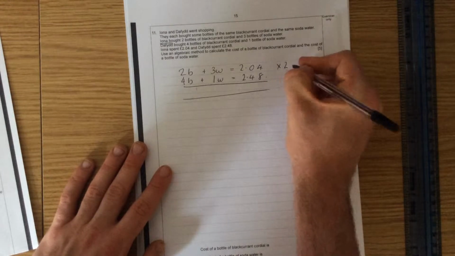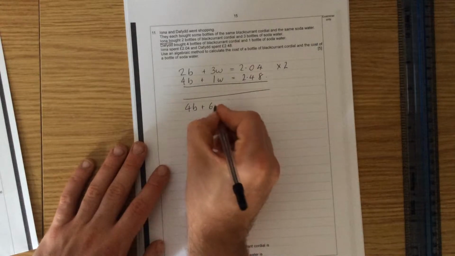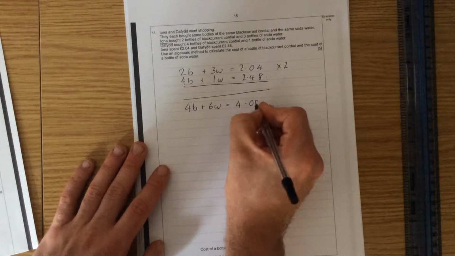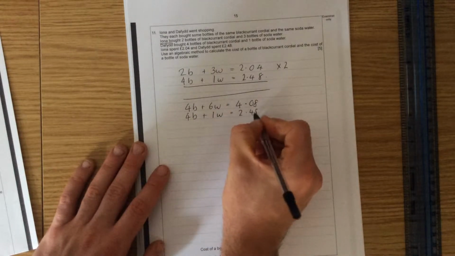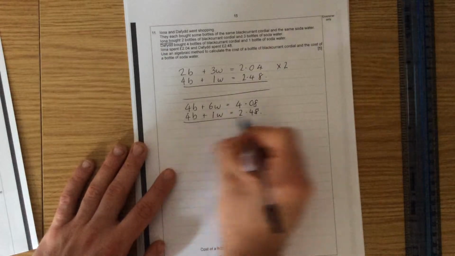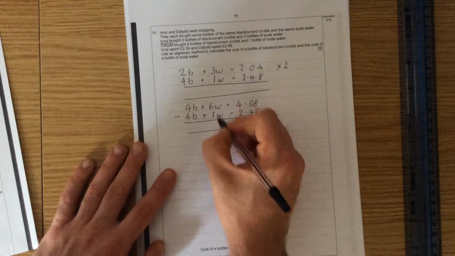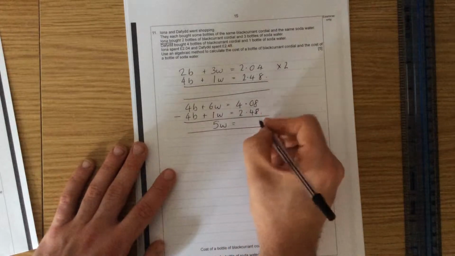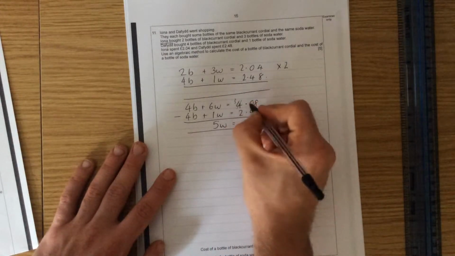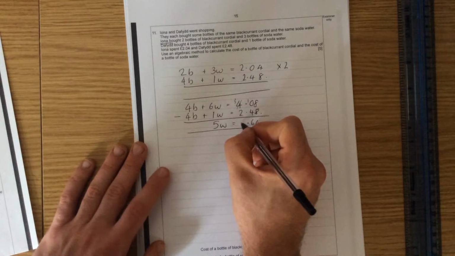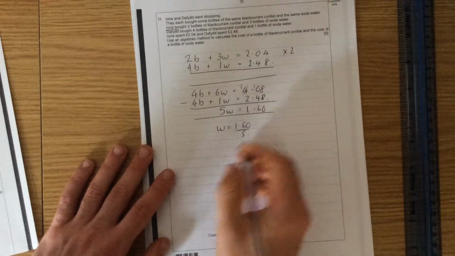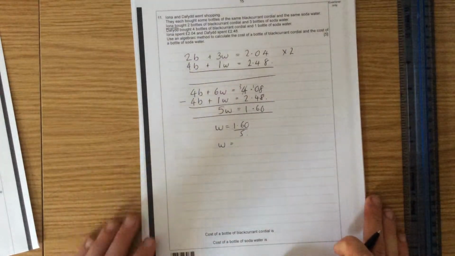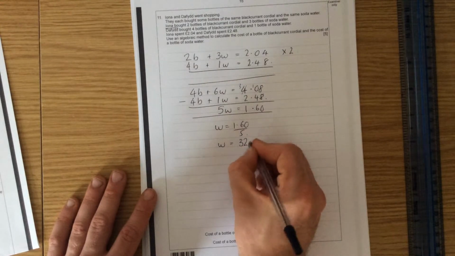I'm going to times the top one by 2 so that they will both have bought 4 blackcurrants. So 4 blackcurrant plus 6 water would be £4.08, and we're going to keep the bottom one as it was. 48, sorry. And then again, these sides are the same, so I'm going to subtract. So I get 5 waters are equal to 8 minus 8 is nothing. Borrow from there. So 5 waters are worth £1.60. So water is £1.60 divided by 5. So I've got to work out how many 5s go to £1.60, and that is 32 pence for water.